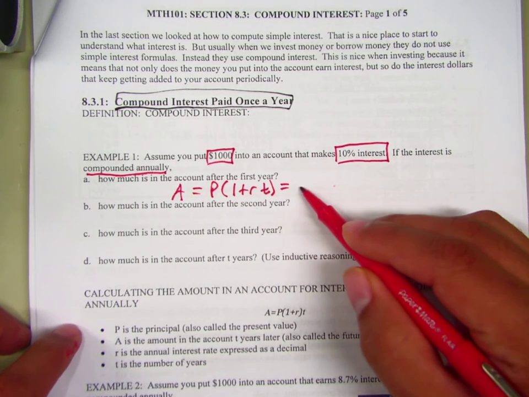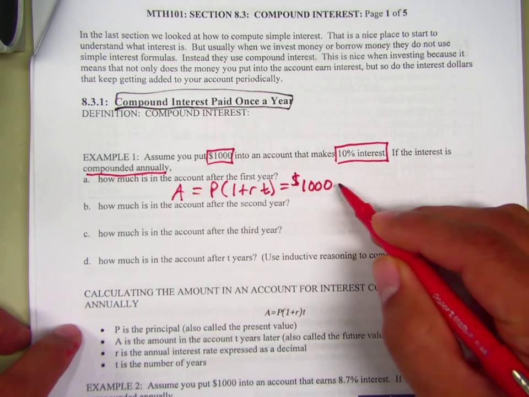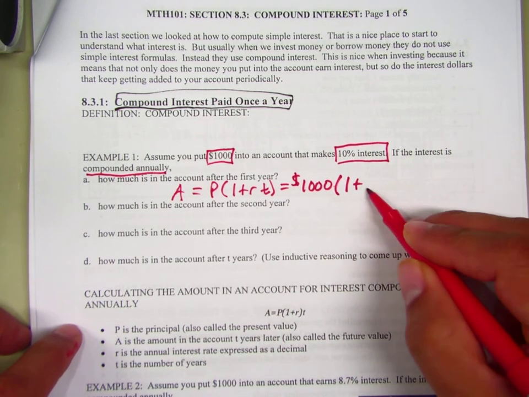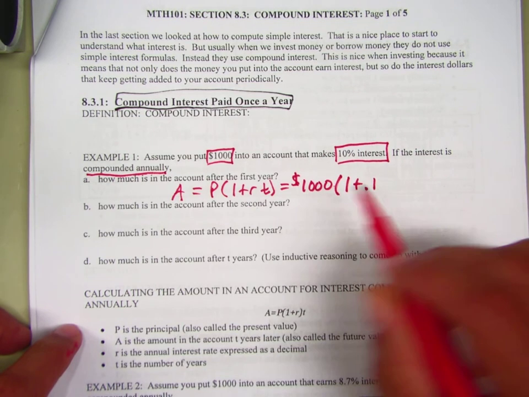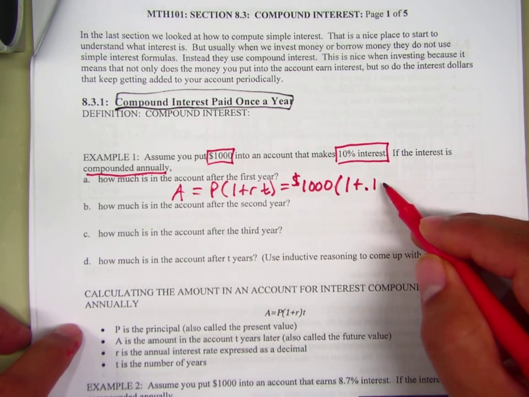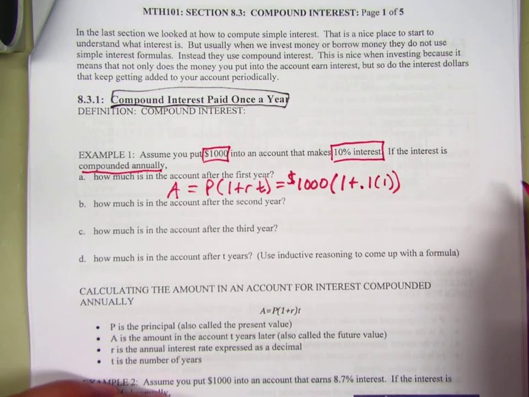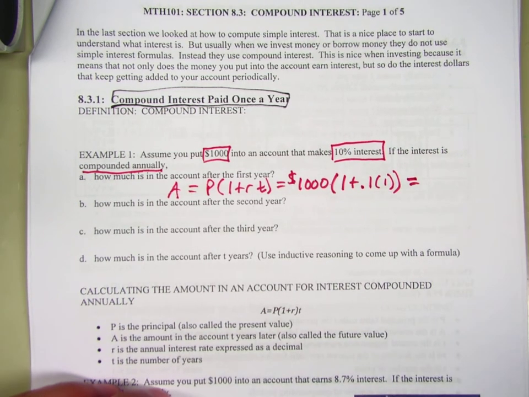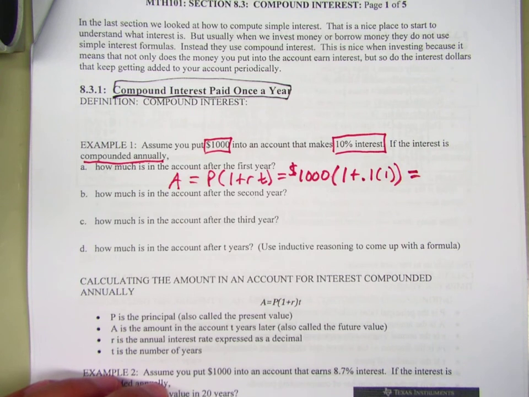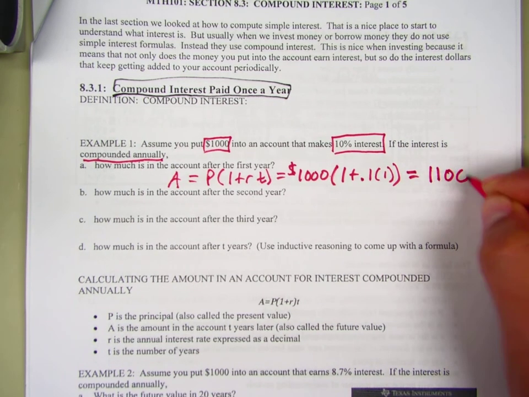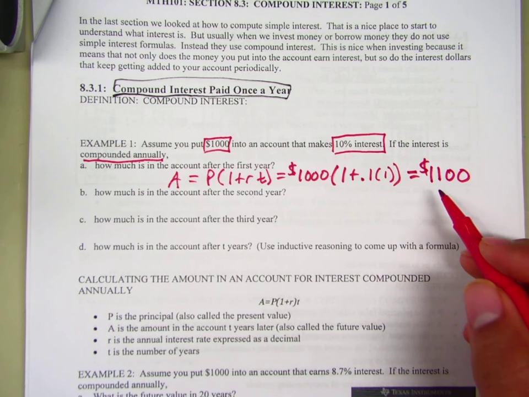Plug in the principal value, which is 1,000. 1 plus, what's the rate? 0.10. And time, if we're just doing 1 year, technically would just be times 1, so that's not really going to change it. And if I calculate that, what do I get? $1,100? Okay. So that's after 1 year.